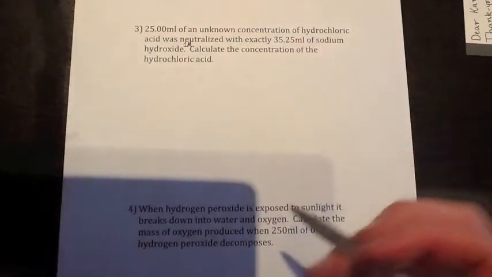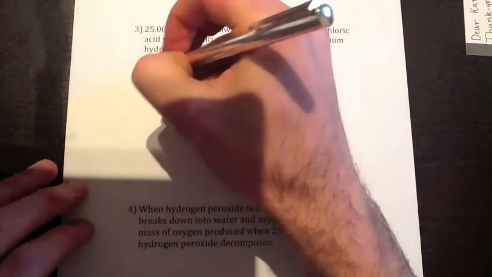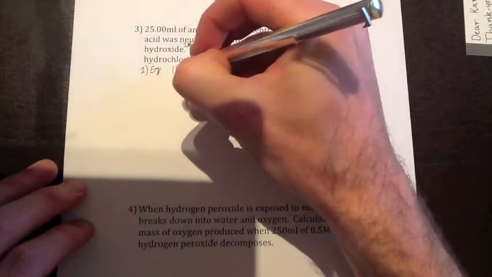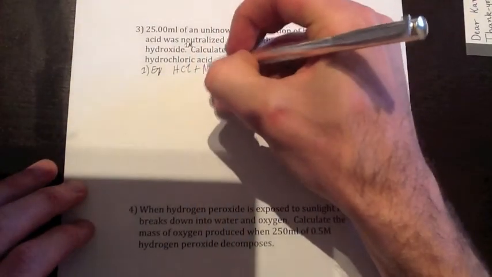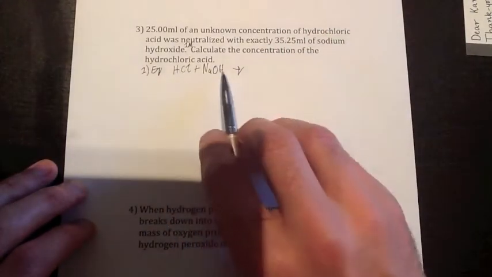How are we going to do this? It's exactly the same as other stoichiometry ones, but instead we're doing it with concentrations. Still the same steps. So 1, we need an equation. We have hydrochloric acid, HCl, plus sodium hydroxide, NaOH. This is an acid, this is a base.